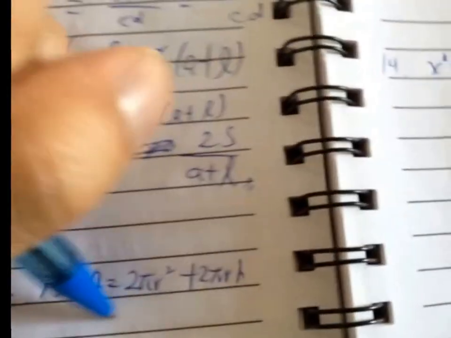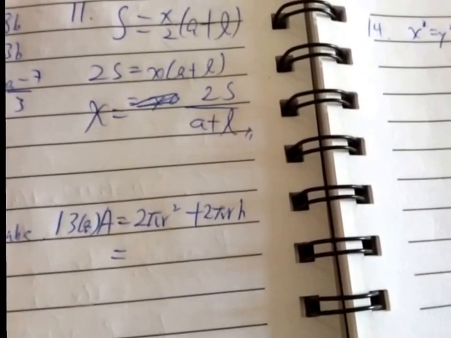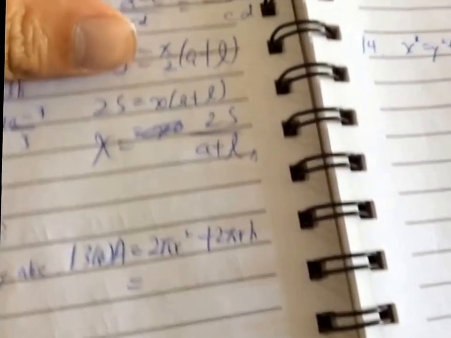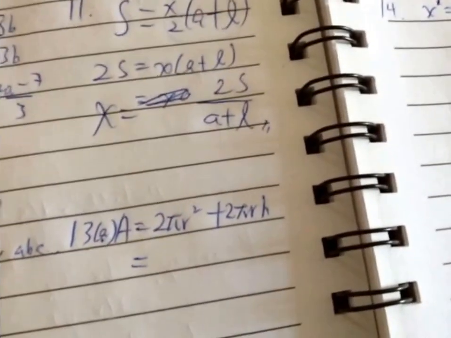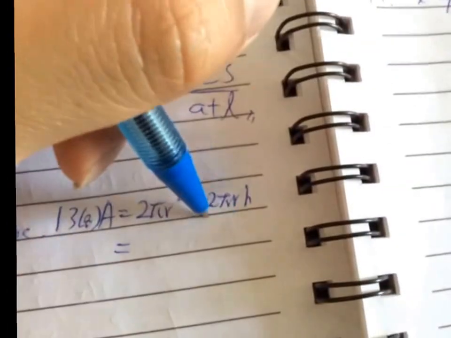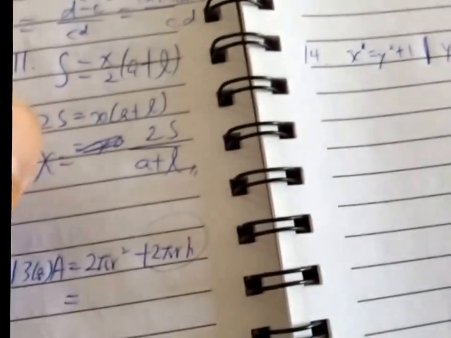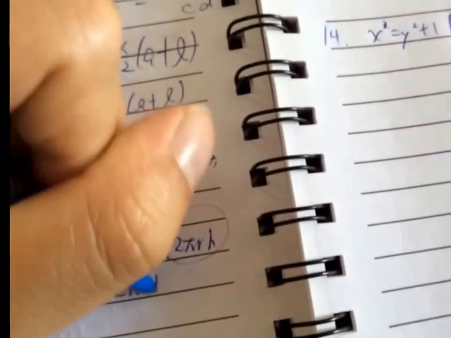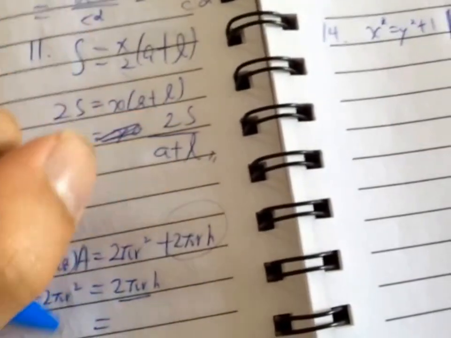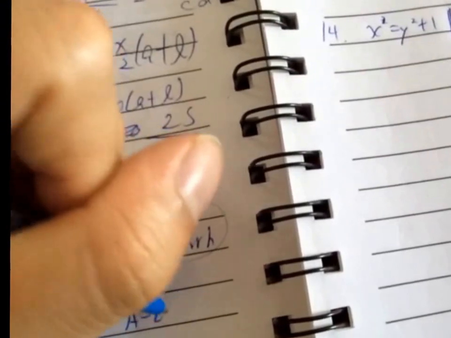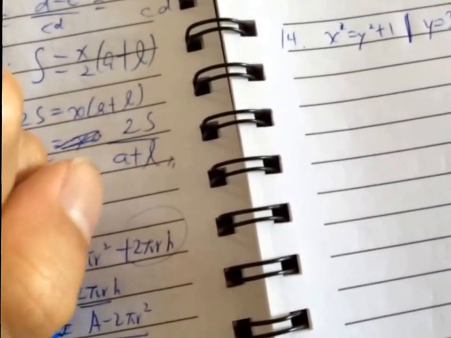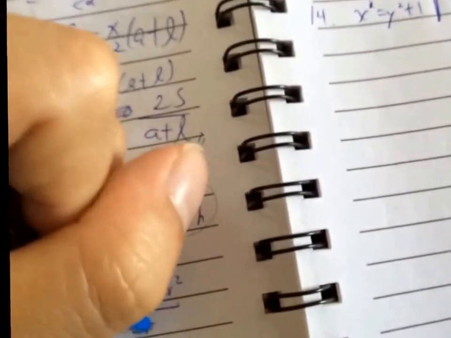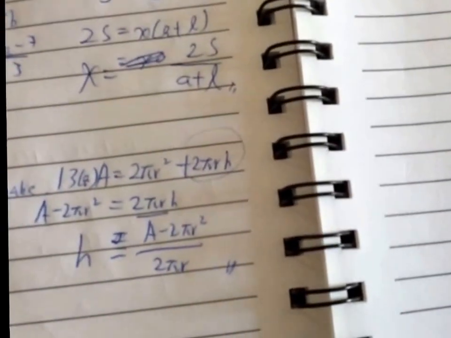Okay, 13. Make h the subject. So only this term with h, this one without h. So A minus 2 pi r squared over 2 pi r h. So 2 pi r has to move to the other side of the denominator. And it will be like this.